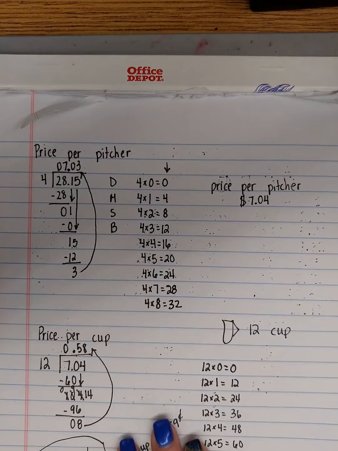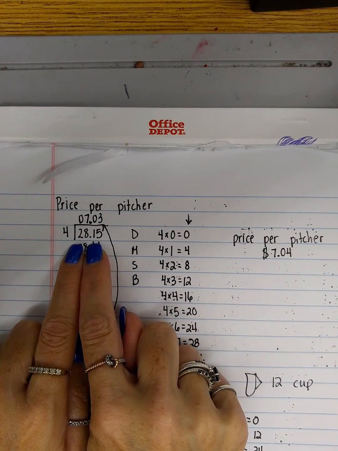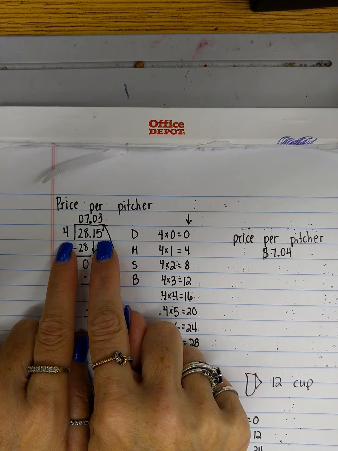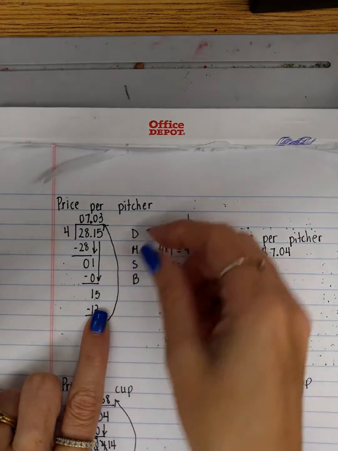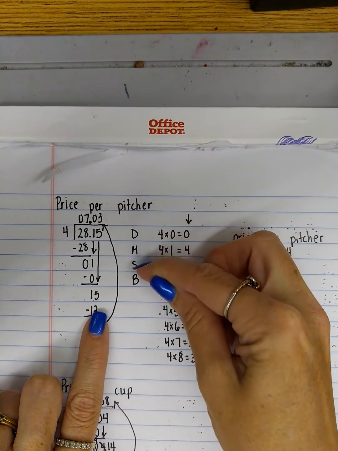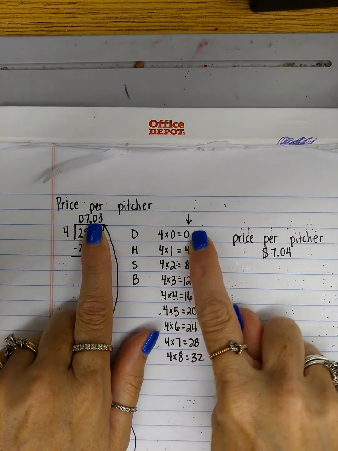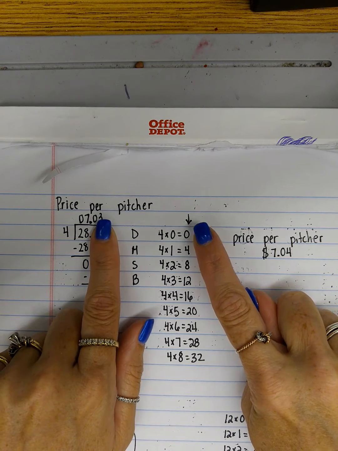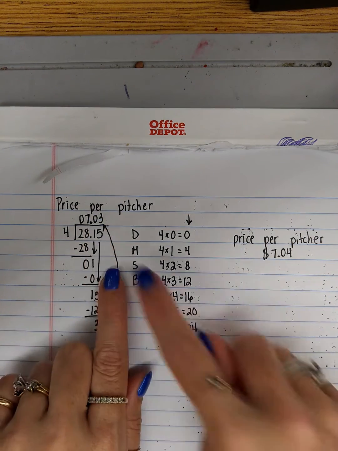Then we move to the price per pitcher. So I take $28.15, and I divide it by 4 because I have 4 pitchers, and I use my 4's tables, divide, multiply, subtract, bring down. How many times does 4 go into 2 without going over? I look at my multiples, that's 0. How many times does 4 go into 28 without going over? That's 7, so that's where I put the 7.